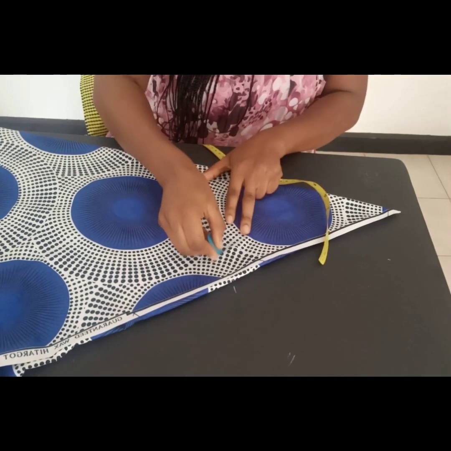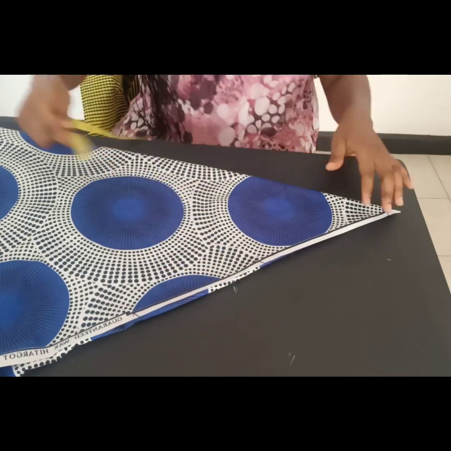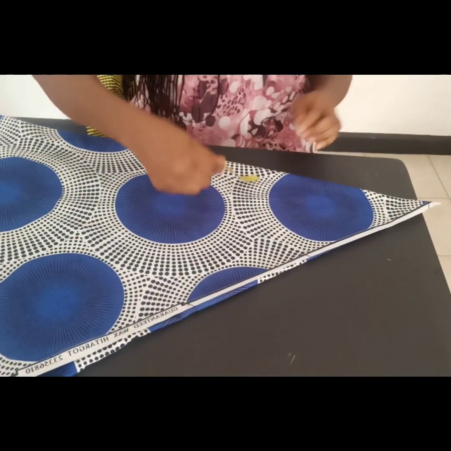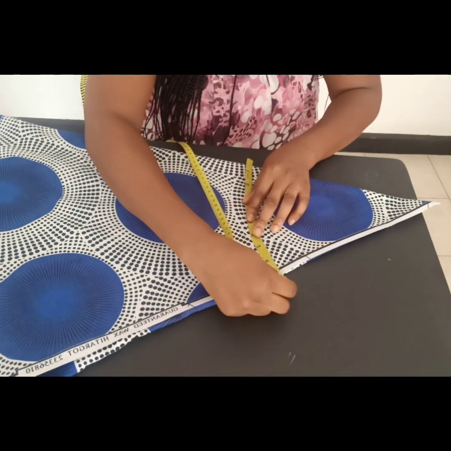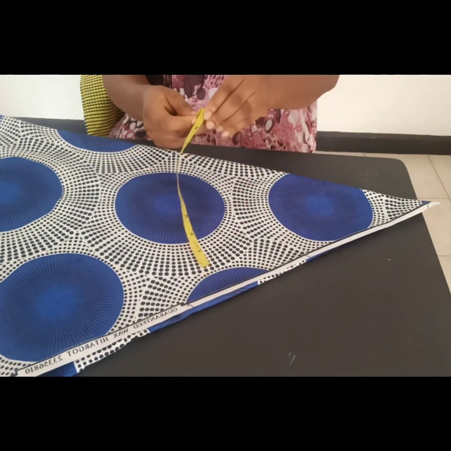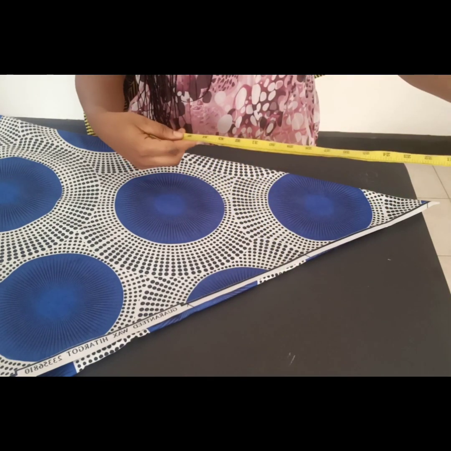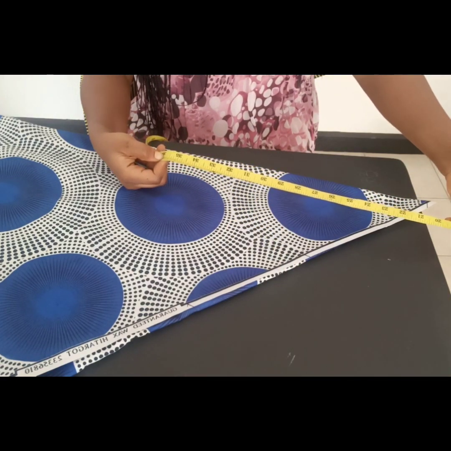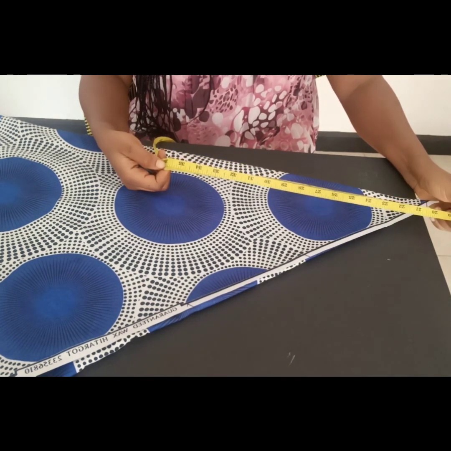So from here like this, so that by the time you now measure here, it should give you the waist. You see that it gave us 9, 18, and then 36. So you have extra to use for the zipper allowance.